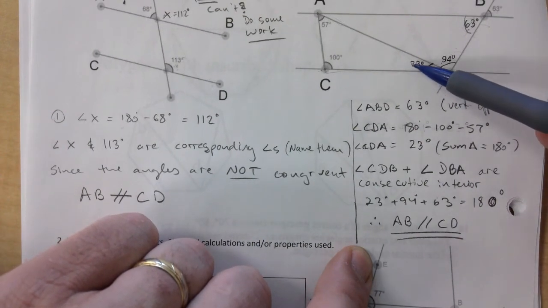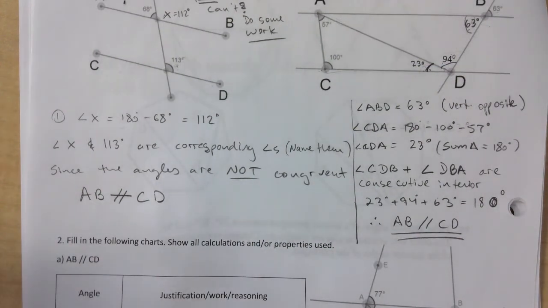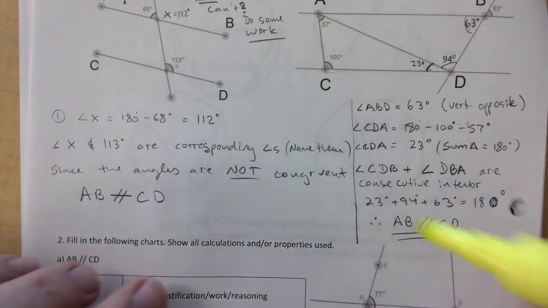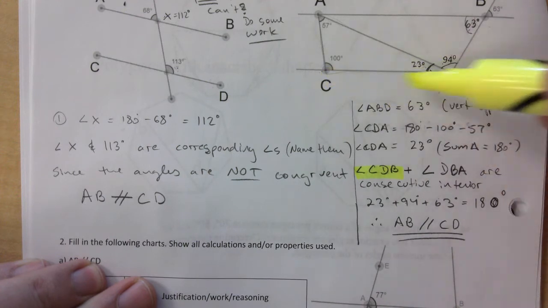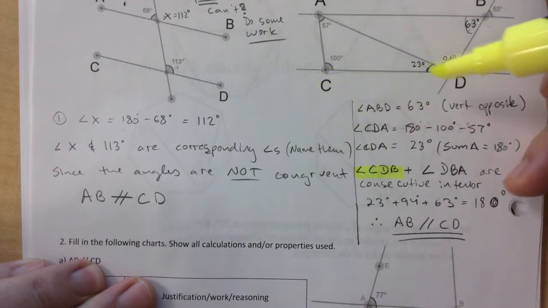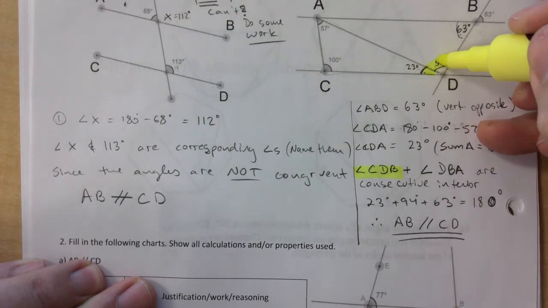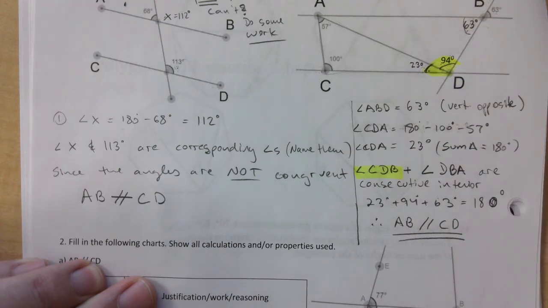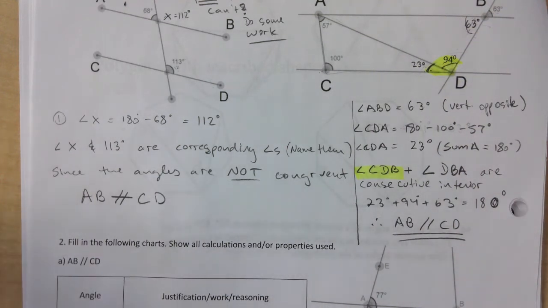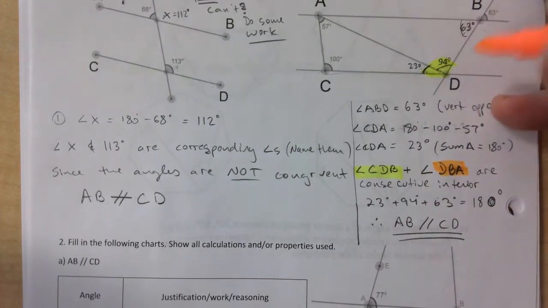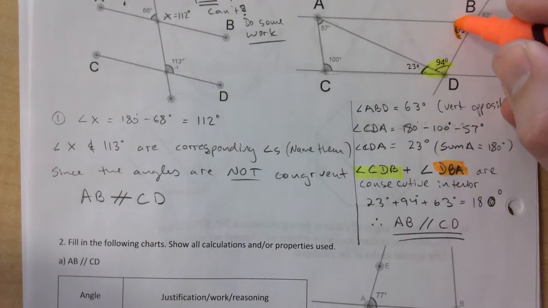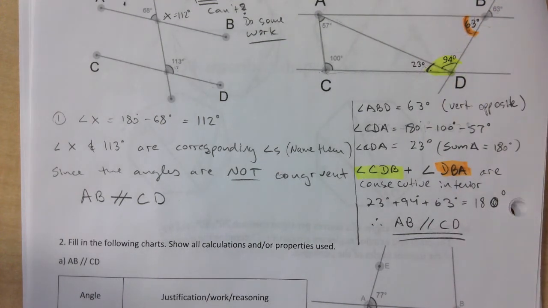Okay. I will do this. CDB is this whole thing here. Okay, so this whole angle here. And DBA, this one here, is obviously this one, this whole angle there. So then you know that, right, these two are technically consecutive interior.